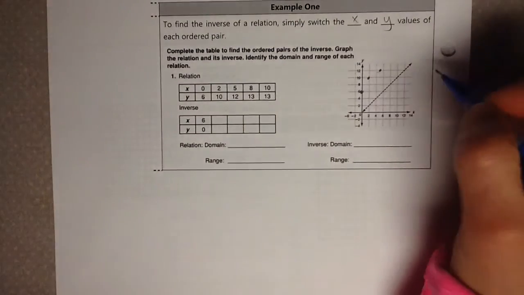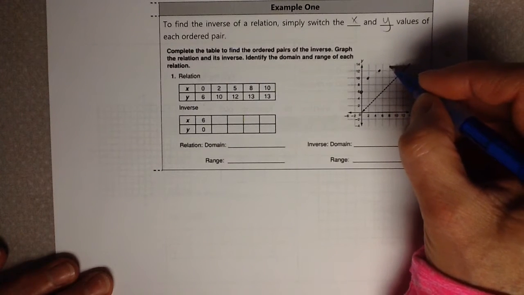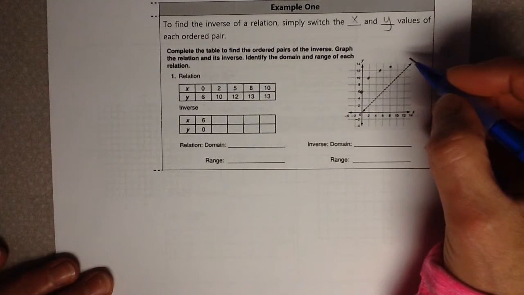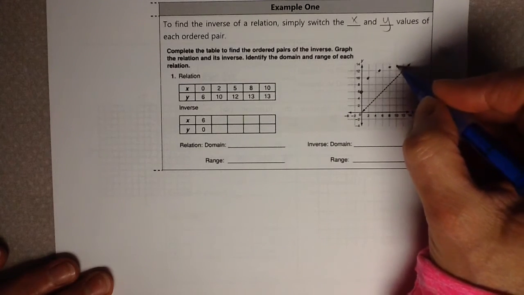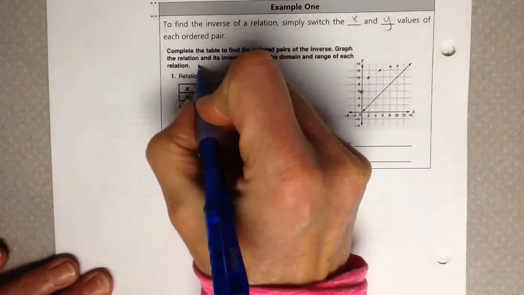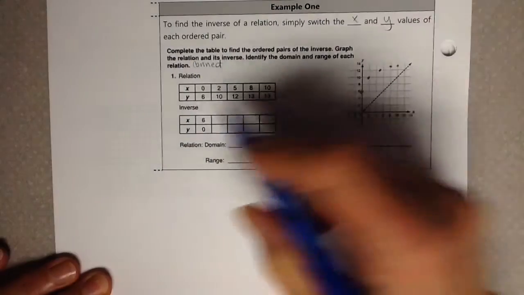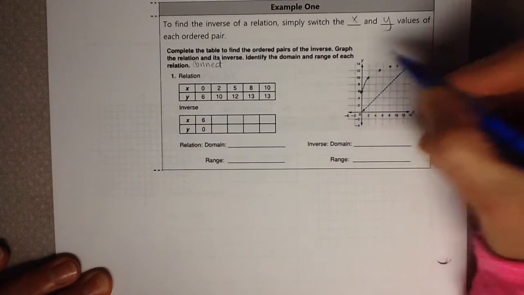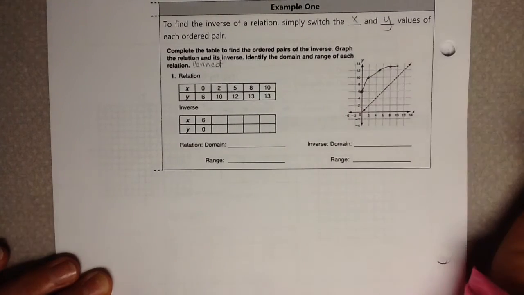And then we have 8, 13. And then we also have 10, 13. Okay, now we're going to connect the points in the order that we graphed them. So we'll go from here, and then here, here, and then finally here.